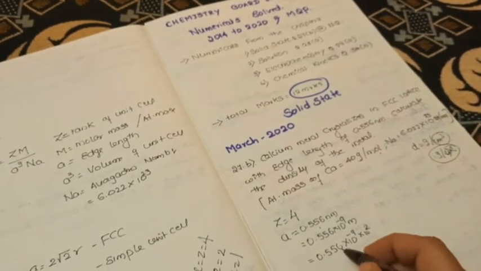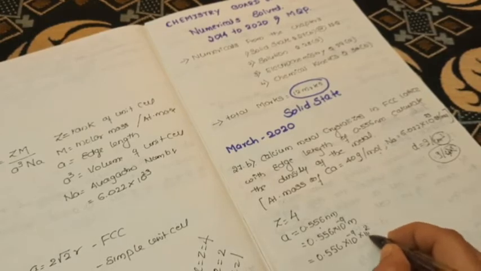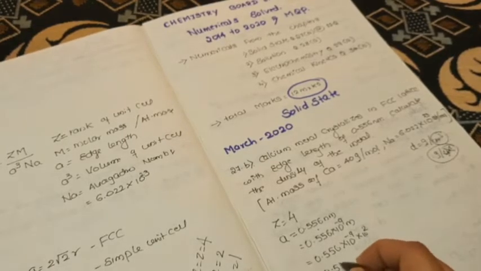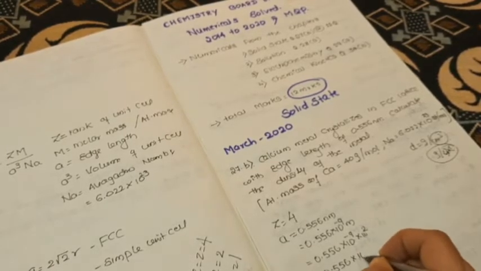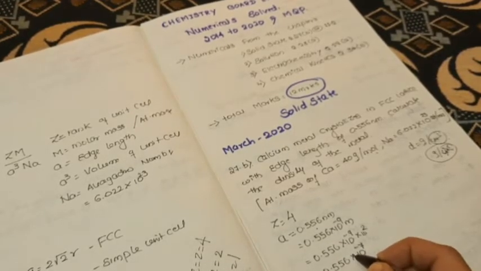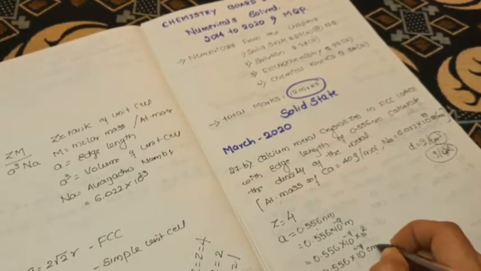Then what happens, dear students? When the bases are the same, powers can be added. So minus 9 plus 2, what happens? 0.556 into 10 to the power of minus 7. This is a, dear students. Now this is in centimeter.